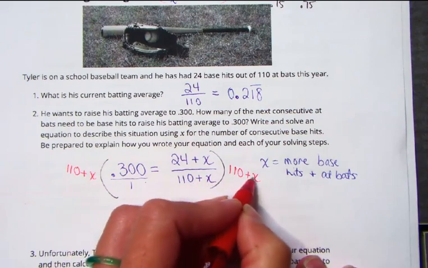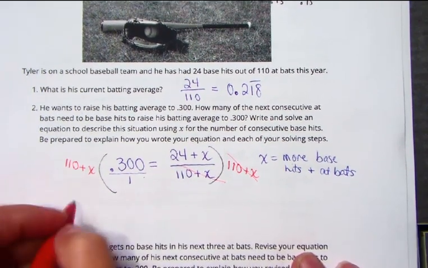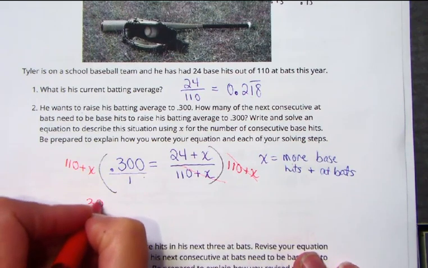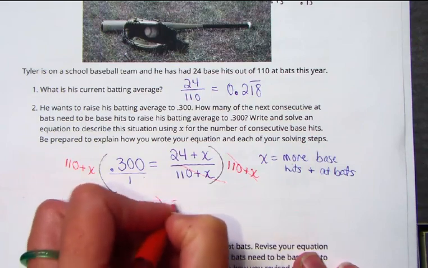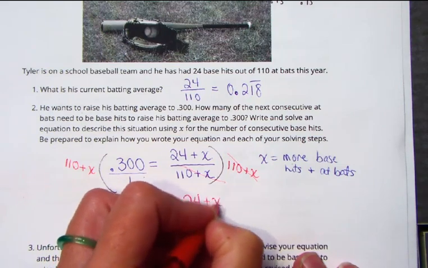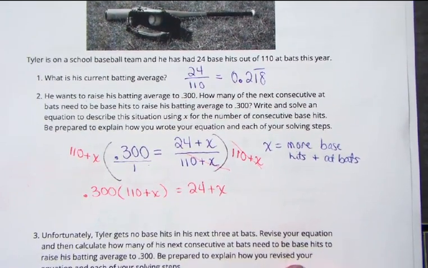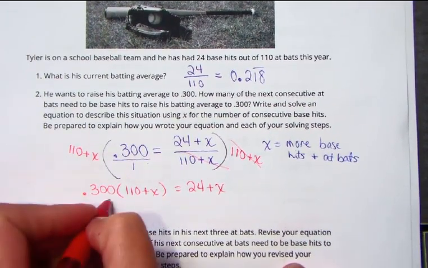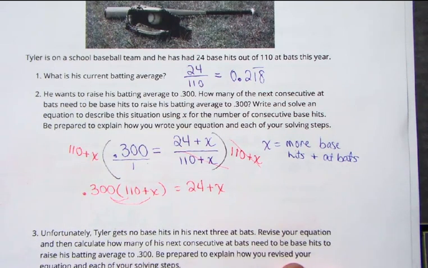So if I multiply by the same thing I'm dividing by, those two will cancel out. So from here, I'm going to use distributive property or polynomial multiplication.